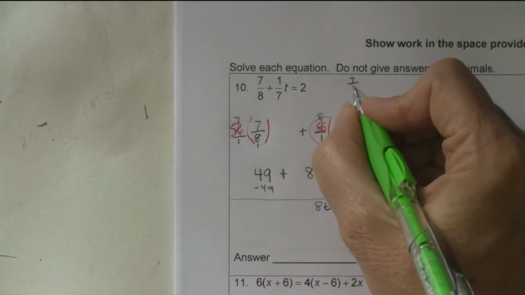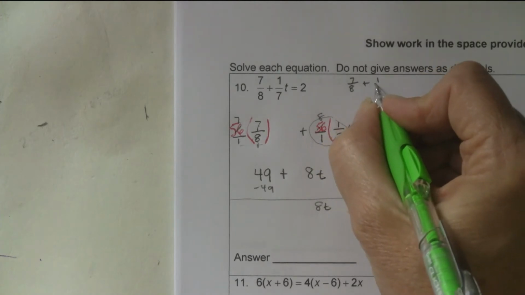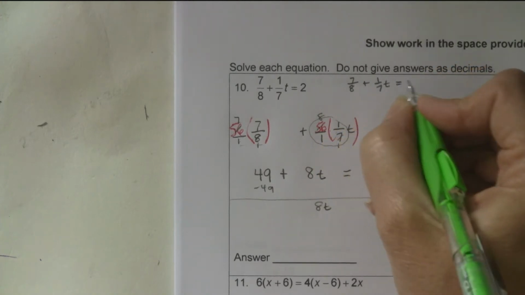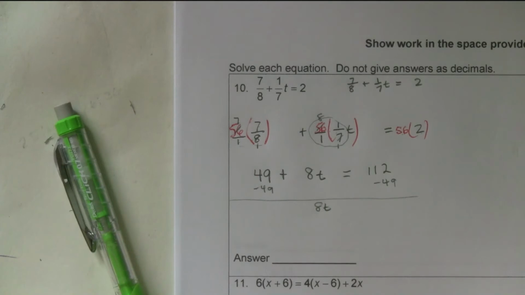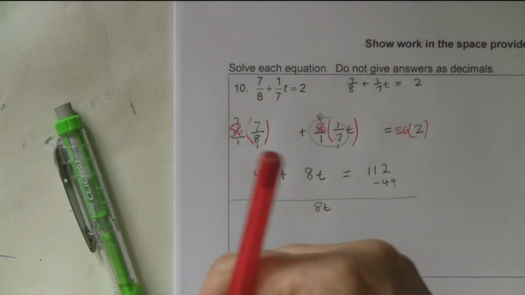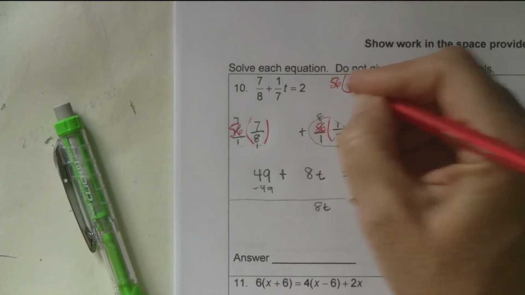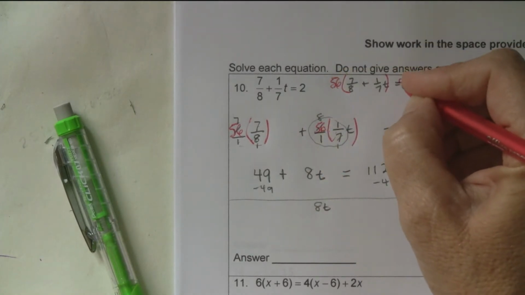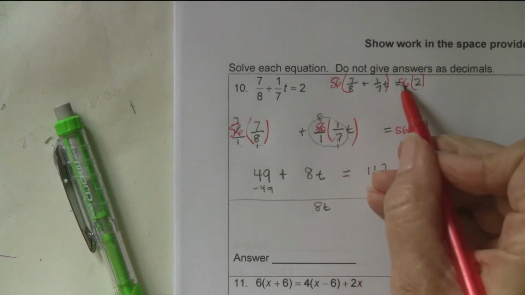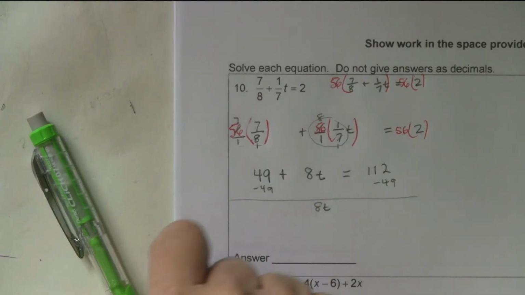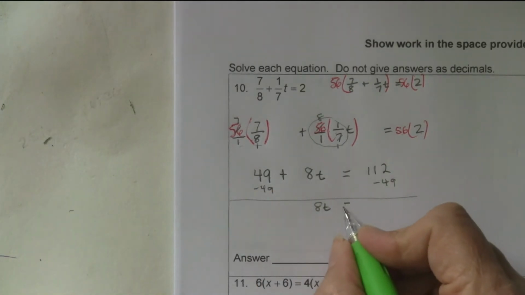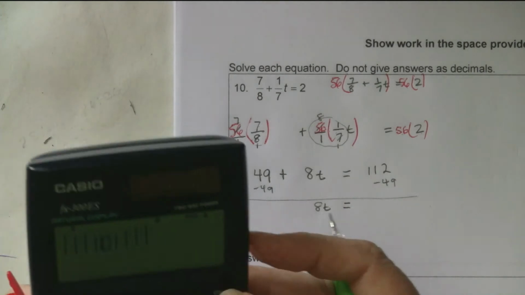And the reason is because it would look like this. So it is really only one time multiplying by 56, but because of the distributive property, this side is times 56, and this side is times 56, so you distribute it. So that's why it looks a little bit different. Because of the distributive property, you do it to all.